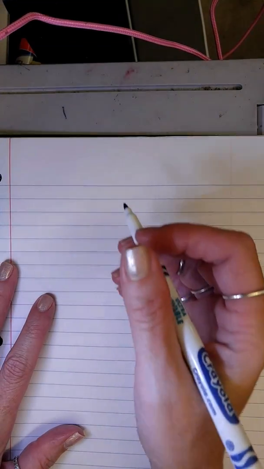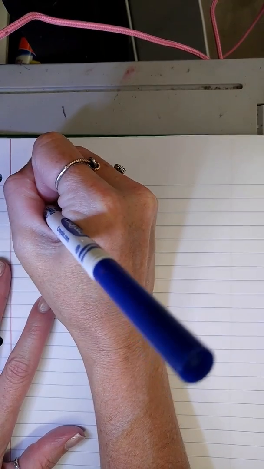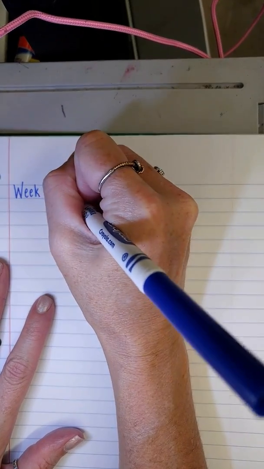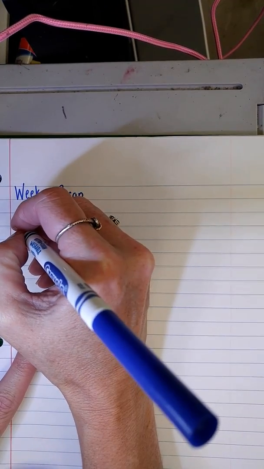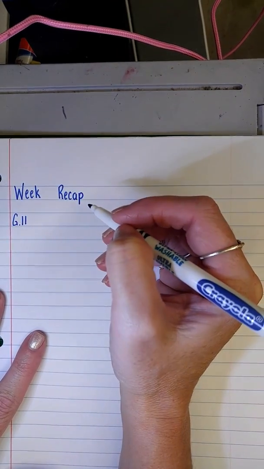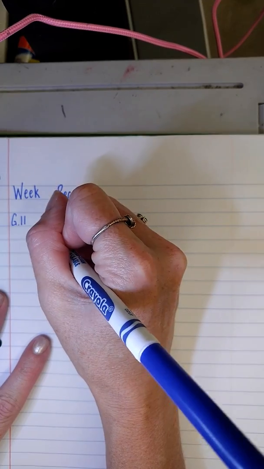So I want to recap what we have learned this week. So this is a week recap. That's for all of us who may have missed some stuff, and for any of us that need to go over what we were supposed to go over. So this week we focused on our standard, which is G11. That is understanding geometric figures.